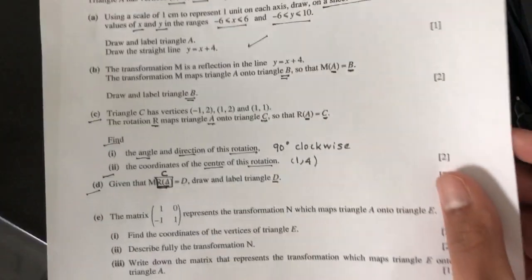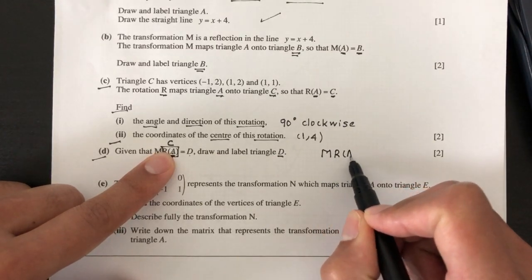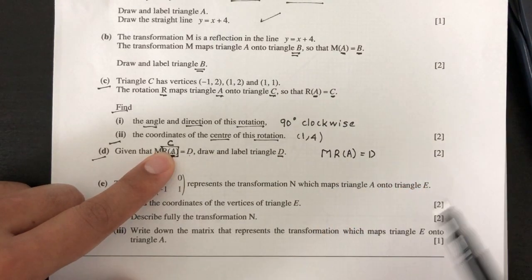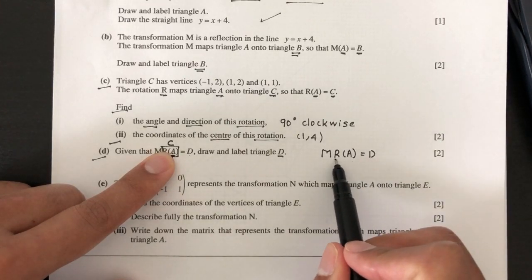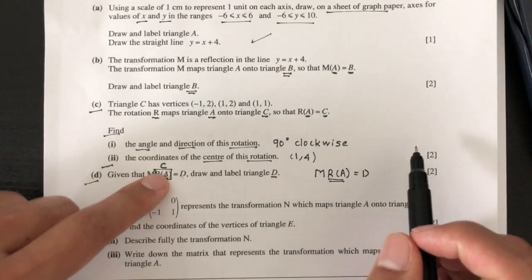So just to explain, what does this mean? It means that, let's say M R A equals D. First you have to rotate A by this transformation R. You know that already.